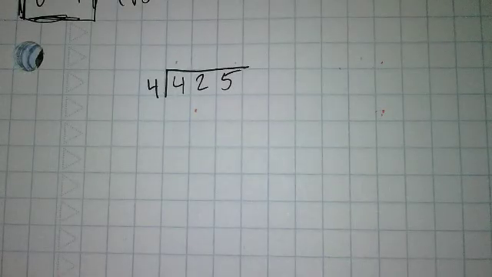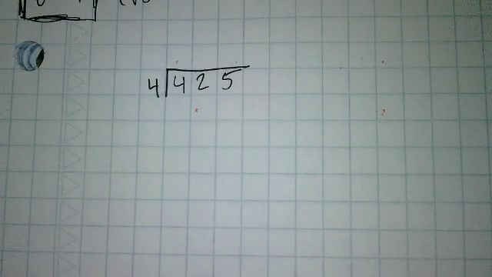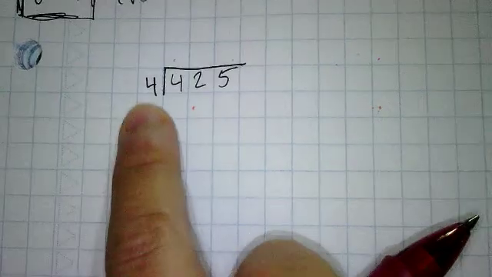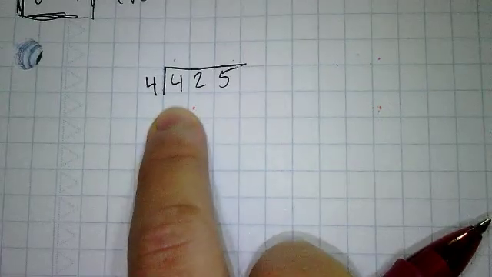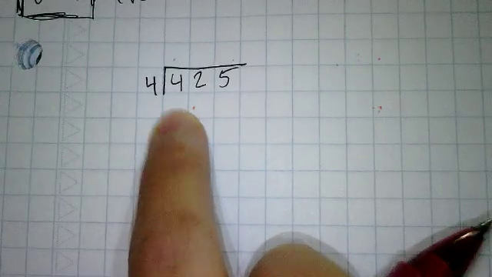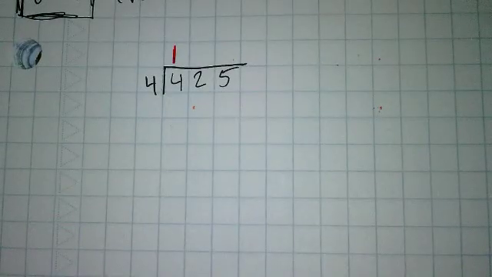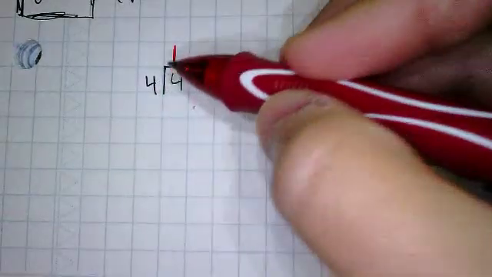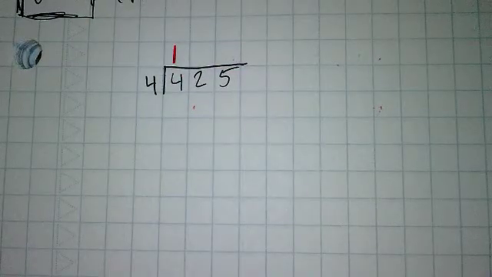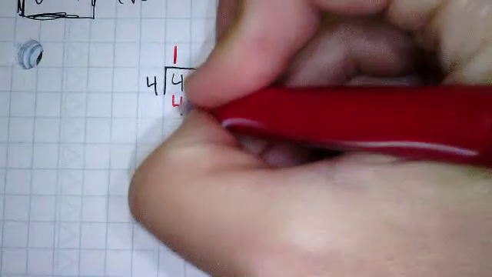And who can tell me what's my first step here? Sebastian? How many times does 4 fit into 4? Isaac? 1. 1 time. So I'm going to write my 1 up top, right? Then I'm going to multiply. 1 times 4 is what? Henry? 4. So I write my 4 down here.